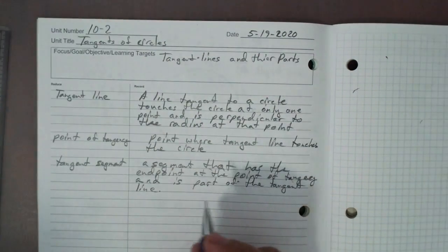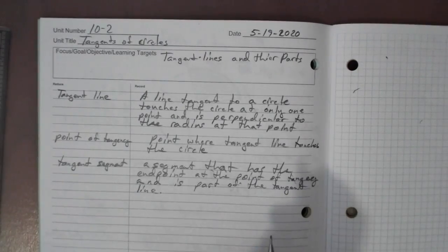So it has to be on the tangent line, and the endpoint touches at the point of tangency.